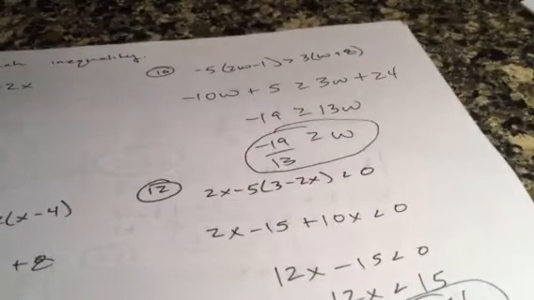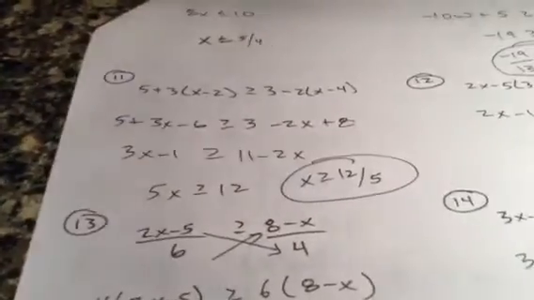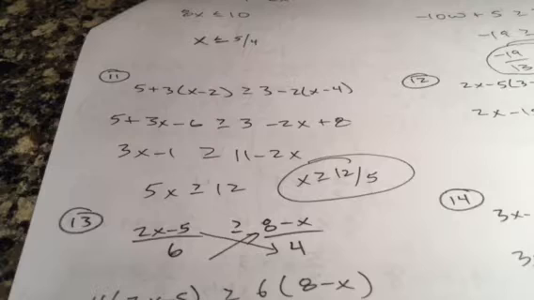Here we go for 10. I move the w's to the right. Again, you don't have to graph, so you can move your variables wherever you want. There we go on 11, distribute. Combine like terms. X's to the left, numbers to the right.